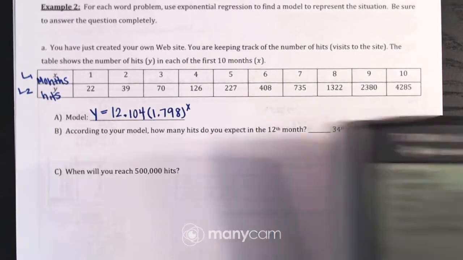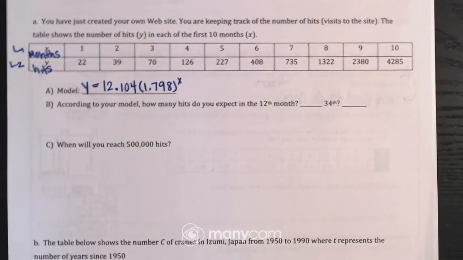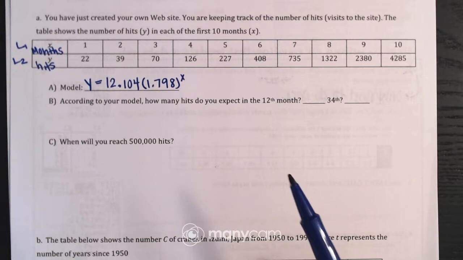So let's look at the actual questions here. It says, according to your model, how many hits do you expect in the 12th month?